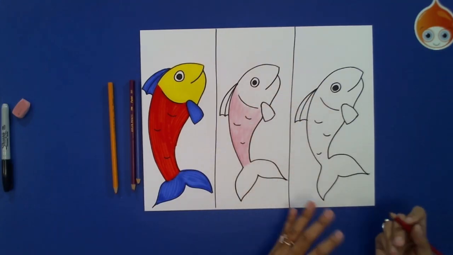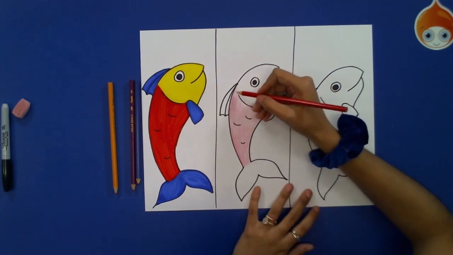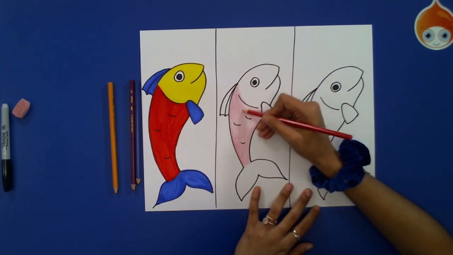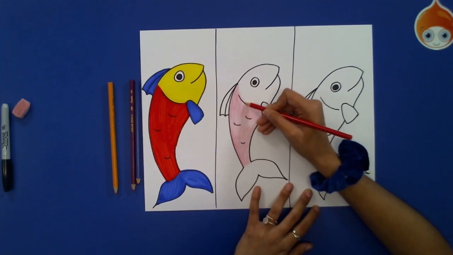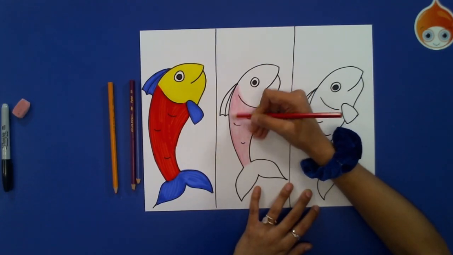I love being able to color in realistic objects with colors that they normally wouldn't be. So now that I colored in the body of my fish with this pink here, next I'm going to use my yellow orange to fill in the head.